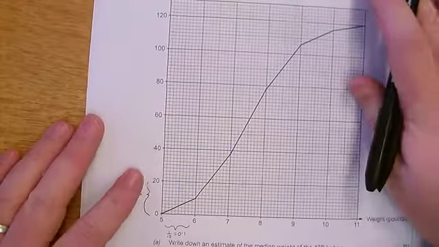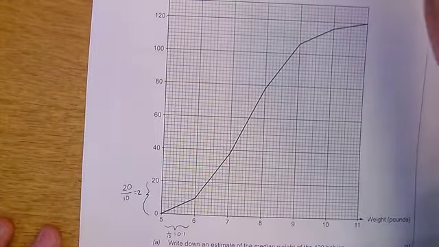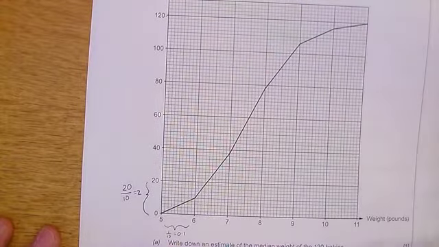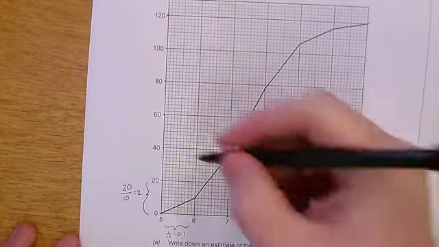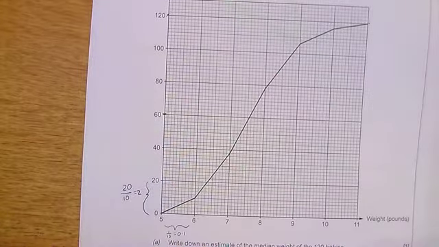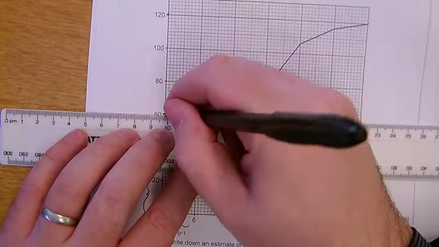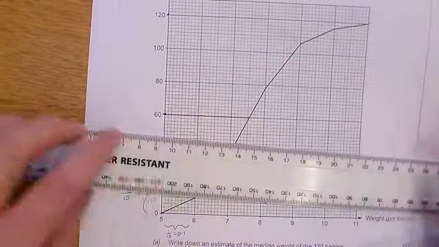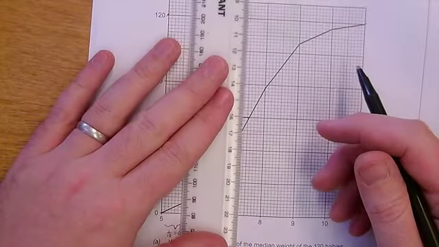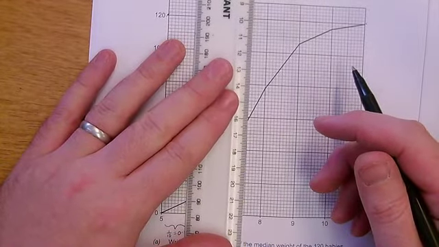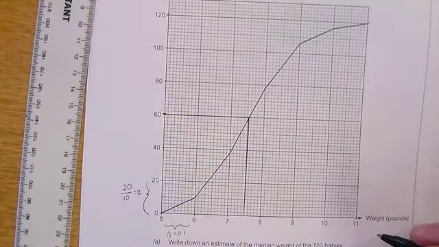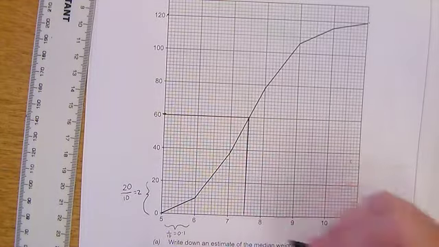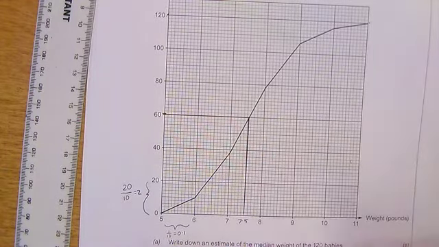Just make sure you do that, because sometimes I've seen this scale carries on. People just used to see the top number there and halve it, but don't. You look and see where the top of the cumulative frequency is, that is your maximum. You halve that. Half of 120 is 60. Draw a line across. You've got to get used to drawing this line across. Where it hits the line, then go down. And it's halfway between 7 and 8, so the median weight is 7.5 pounds.